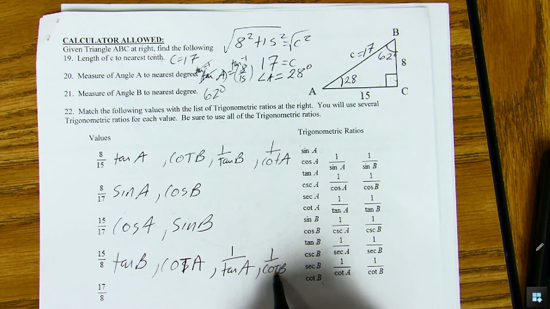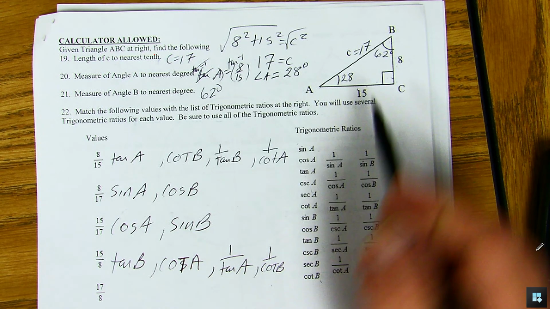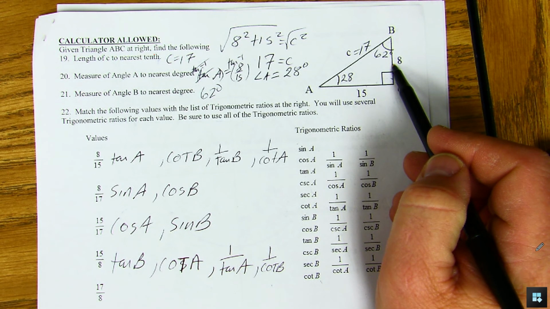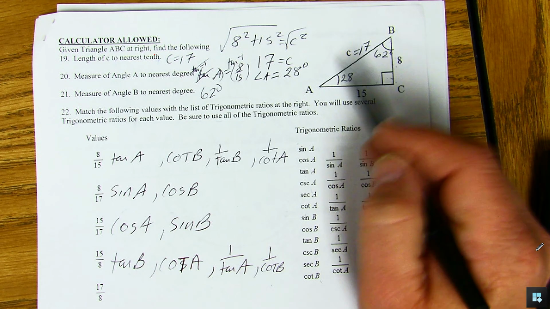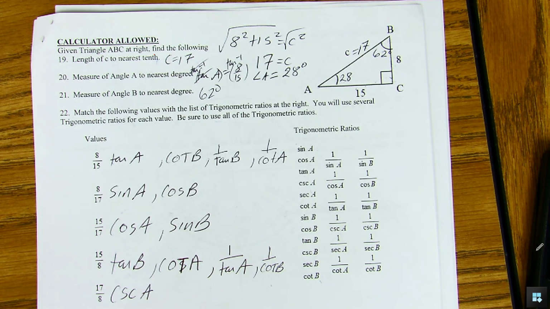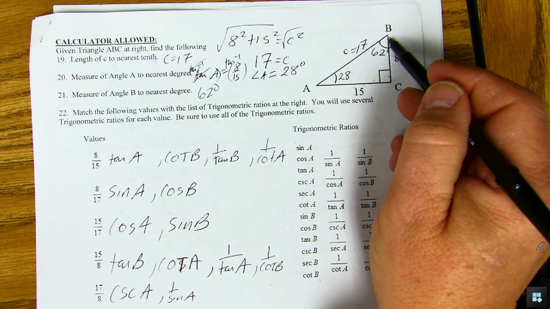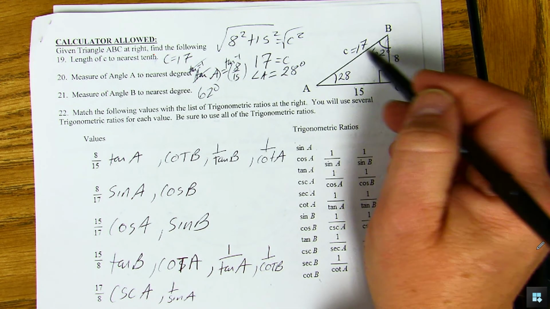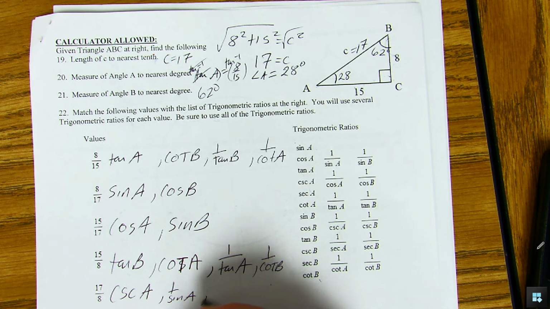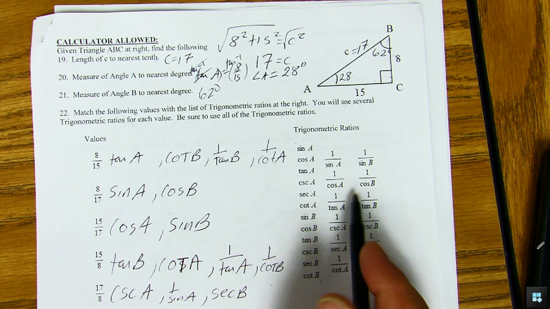Because cotangent of B is 1 over the tangent, and flipped, it'd just be tangent over 1. Okay, 17 over 8. Well, that sounds like the sine flipped, which would be the cosecant of A, which is the same thing as 1 over the sine, which they do give us, 1 over sine A. Now, if I looked at this as the cosine of B but flipped, then that would be the secant of B, which would be 1 over the cosine of B.